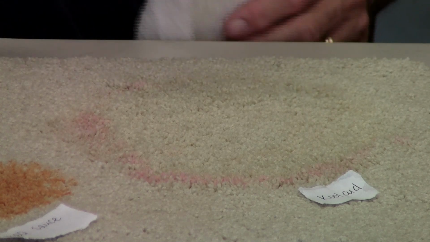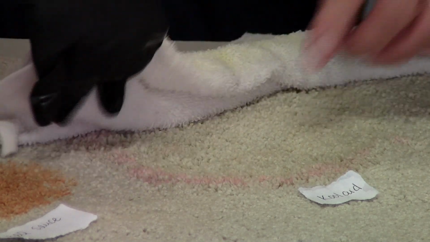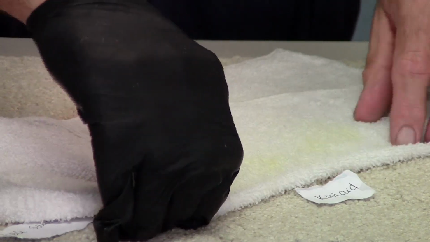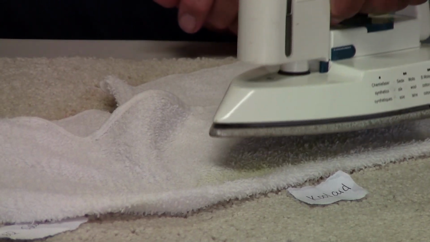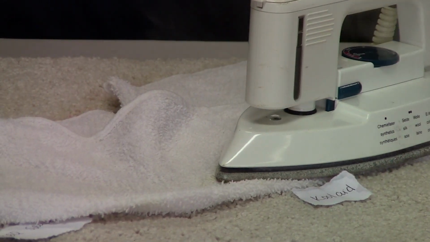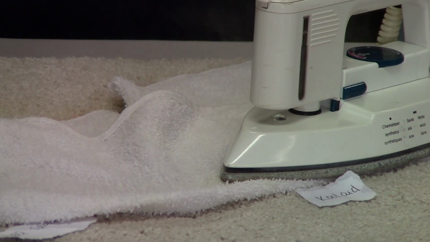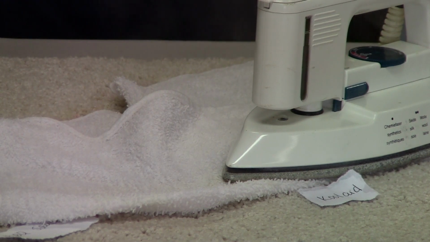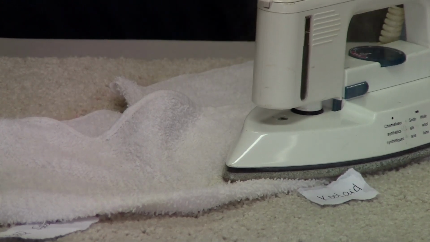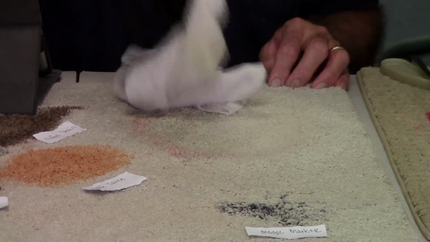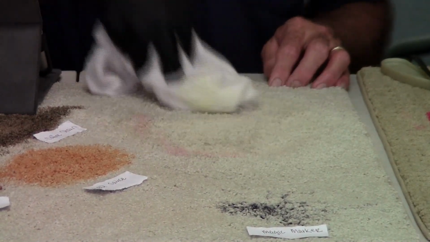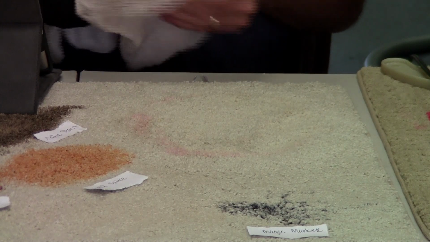Okay, what you want to do is line this up so you know exactly where your stain is, and then place your iron carefully right here, so it's going to apply heat to that area. Then lift it up. Okay. Start again one more time with a fresh towel.